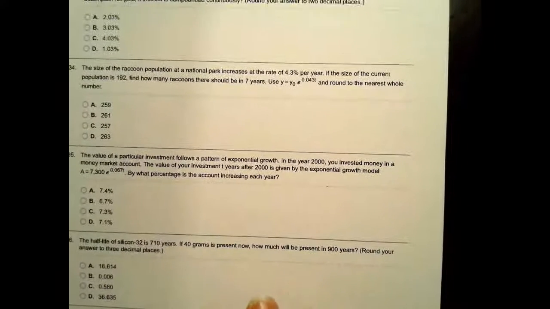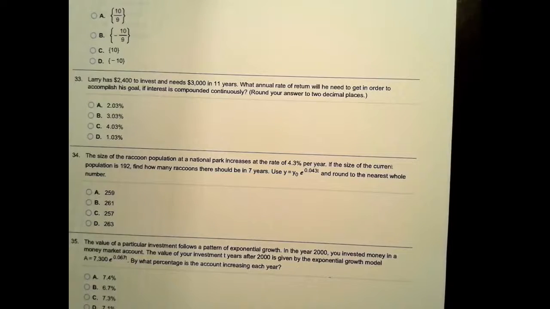Oh, we're on the last page. Goodness gracious, this is taking a while, we're at 48 minutes. Okay, next, number 32. We're in the home stretch.